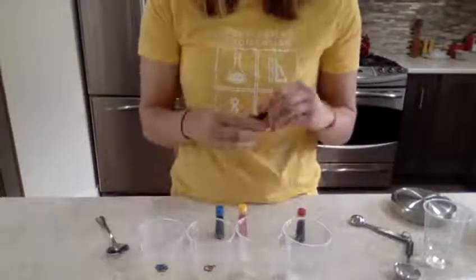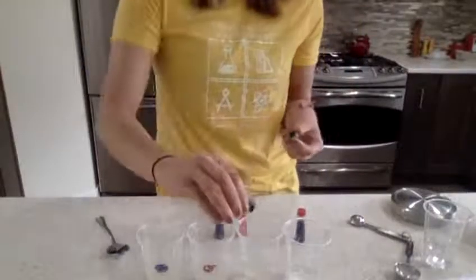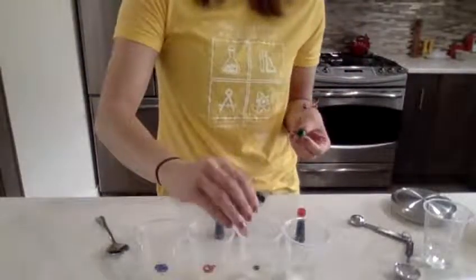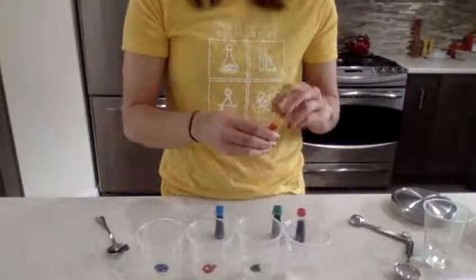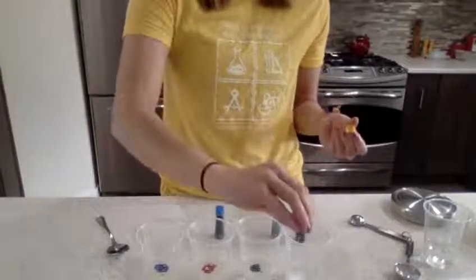And now I'm going to be adding our green to our second least dense. And then finally I'm going to add yellow to my least dense one. So the one with only 1 tablespoon of sugar in there.